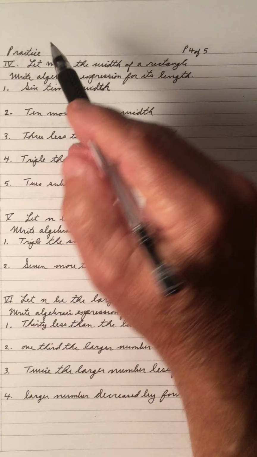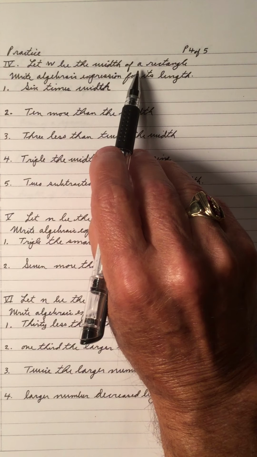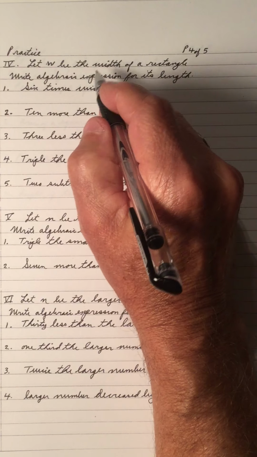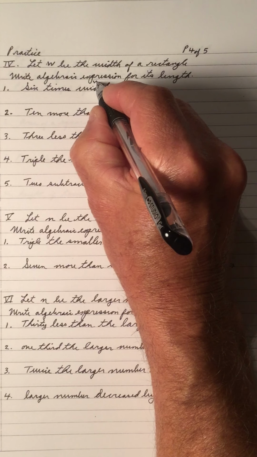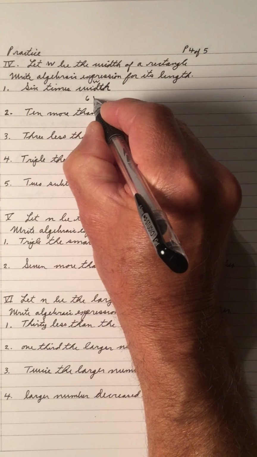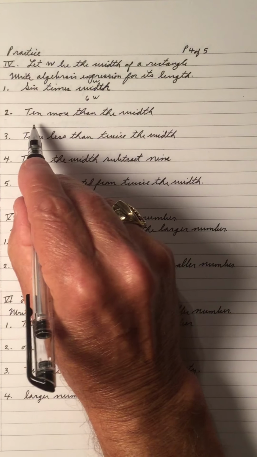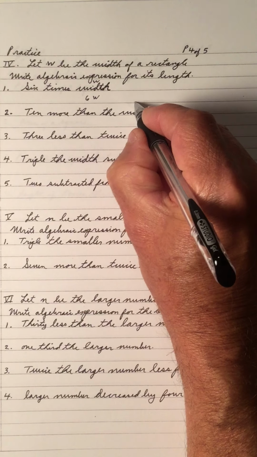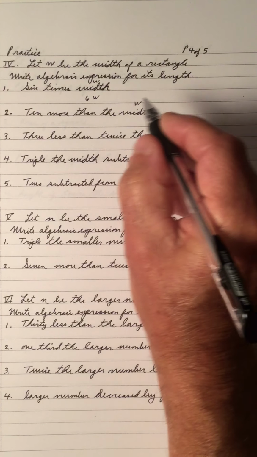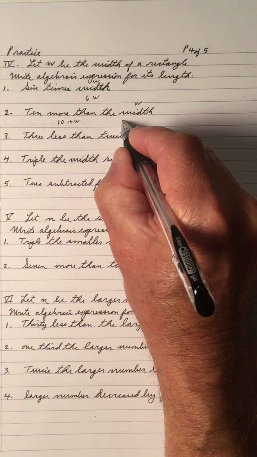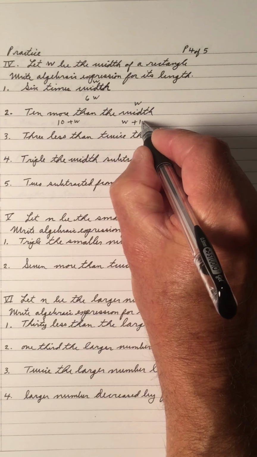For number 4. Let W be the width of the rectangle. Write an algebraic expression for its length. Again, W is the width, 6 times the width, 6W. The length is 10 more than the width. Again, the width is W. The length is 10 more, so it's 10 plus W, or W plus 10.